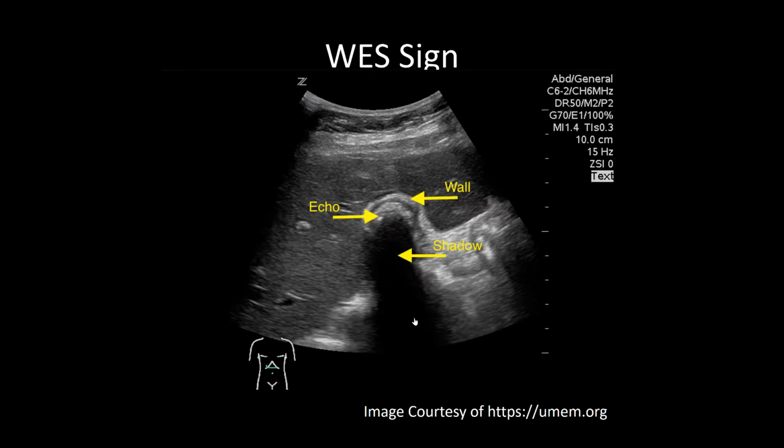WES stands for wall echo shadow. This is when a normally distended gallbladder contracts around a stone and one may not see the anechoic fluid but rather just the wall of the gallbladder, the large hyperechoic stone, and the shadow behind it.